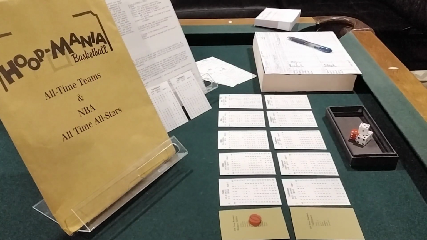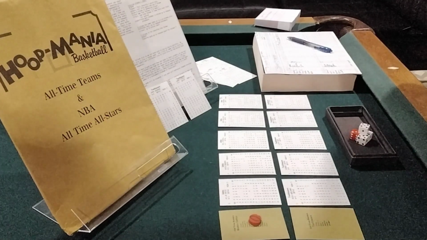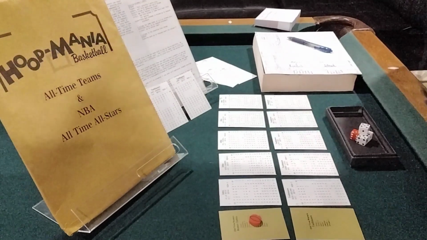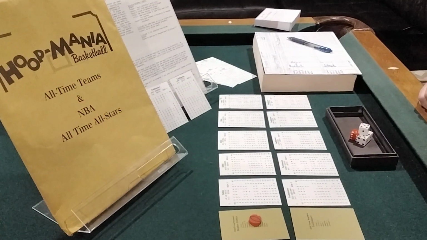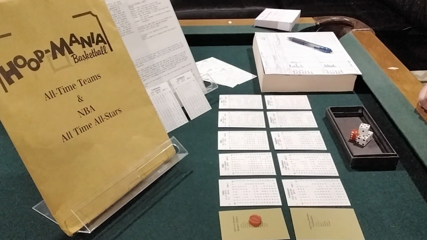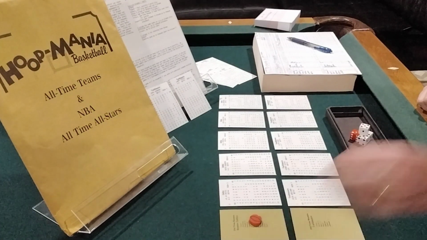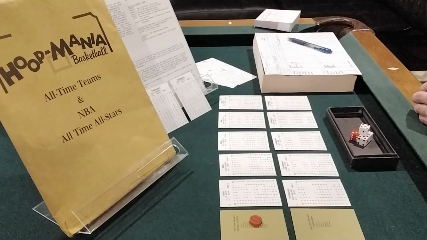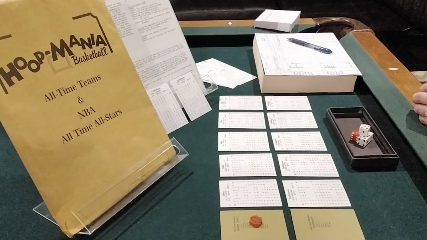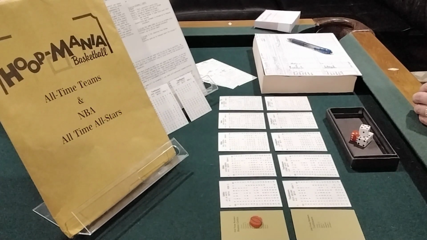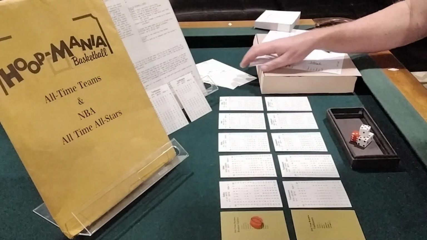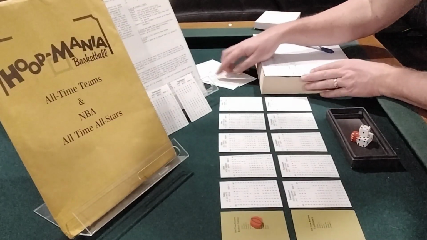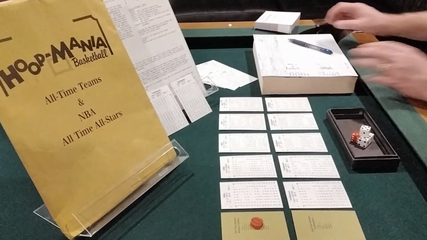Okay, who is ready for some Hoop-Mania basketball action? I have just started my first quarter of a game of Hoop-Mania between two old-time rosters. One roster features the legendary Boston Celtics. And the Celtics have 5, 7, 9, 11, 13 players on their all-time team.